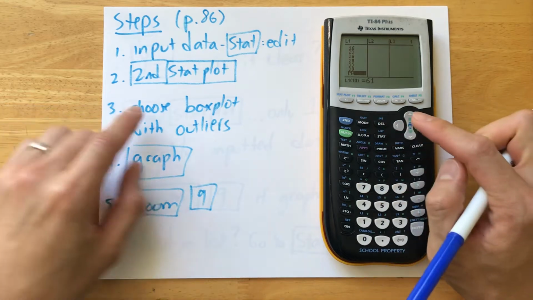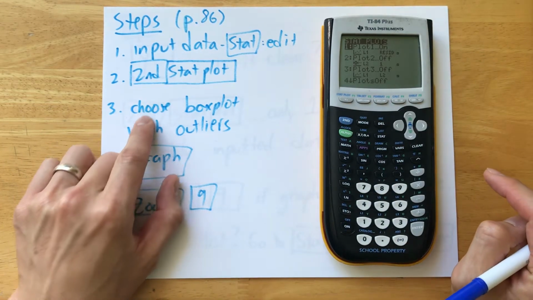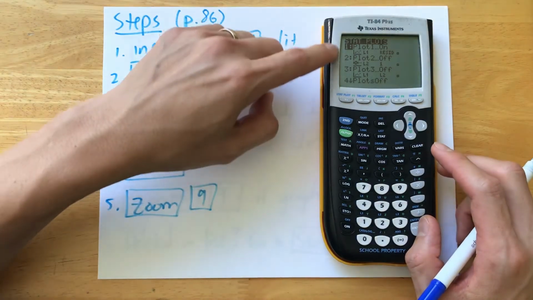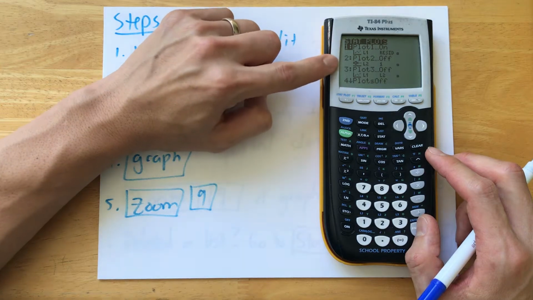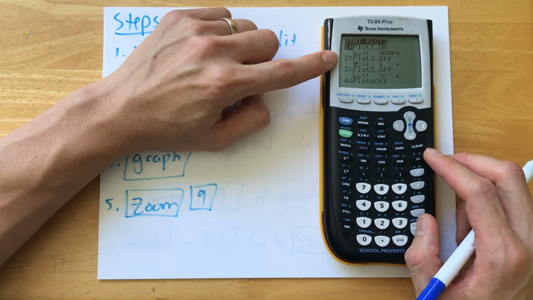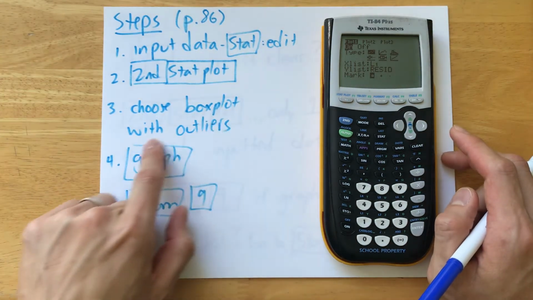Then you're going to hit second, Stat Plot. And then you're going to choose one of the plots. Now you want to make sure that you have all the other plots turned off because you don't want to graph multiple graphs. You just want one right now. So hit Enter. You want to choose the box plot.